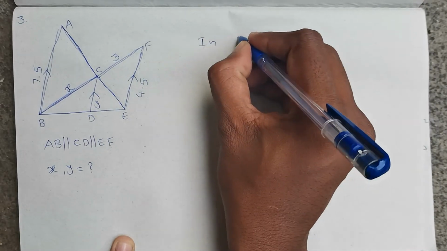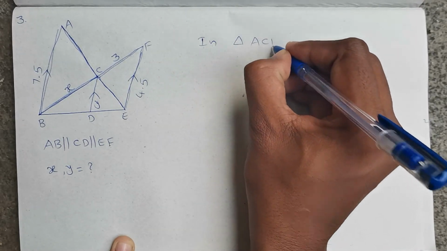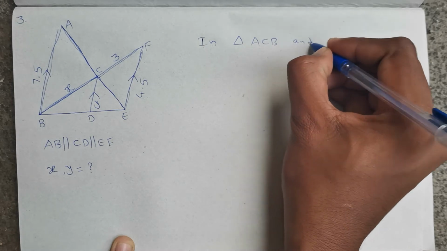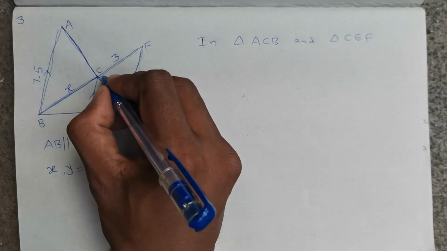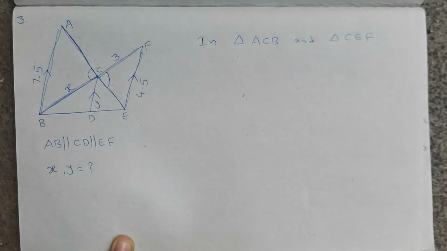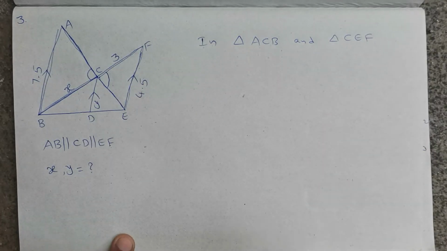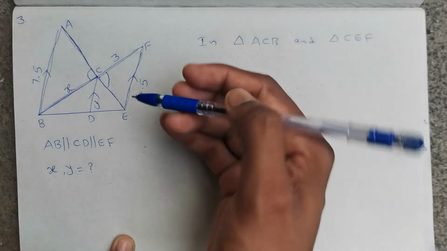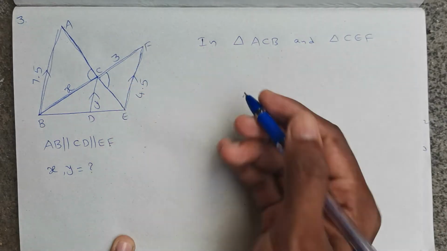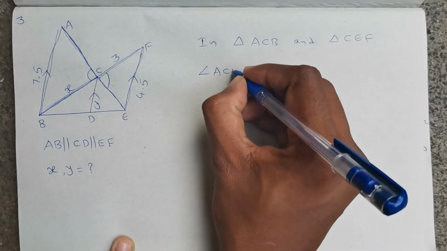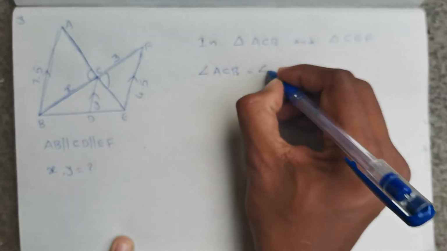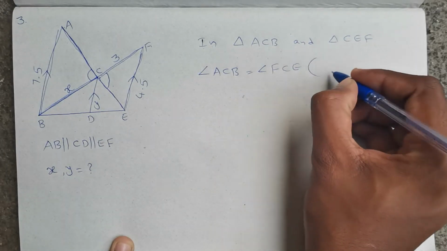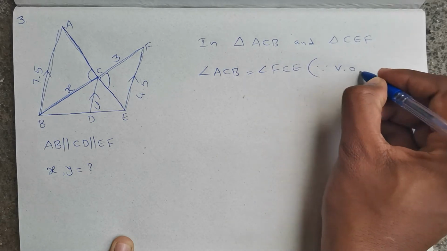In triangle ACB and triangle CEF, these two angles are vertically opposite angles, so obviously they are equal to each other. So angle ACB equals angle FCE, because vertically opposite angles.